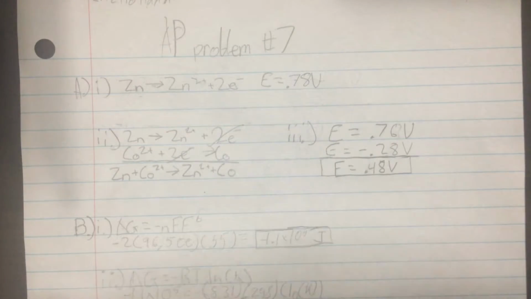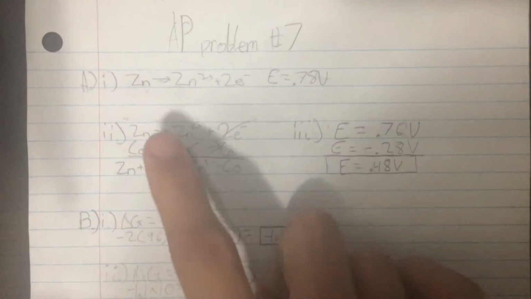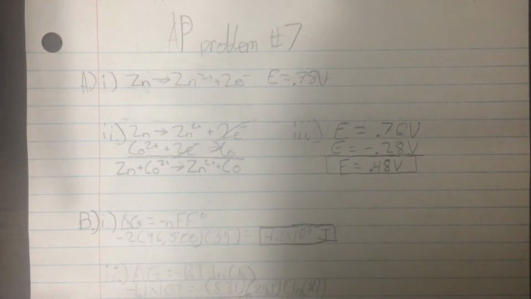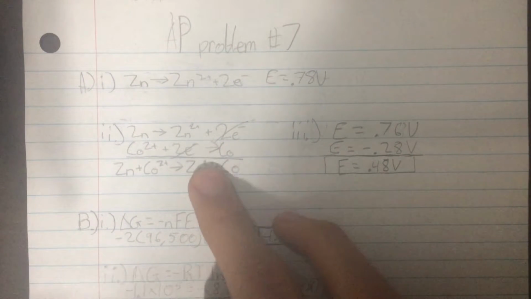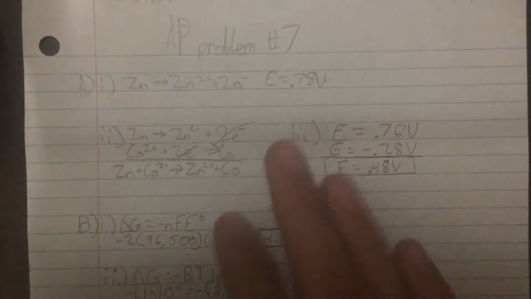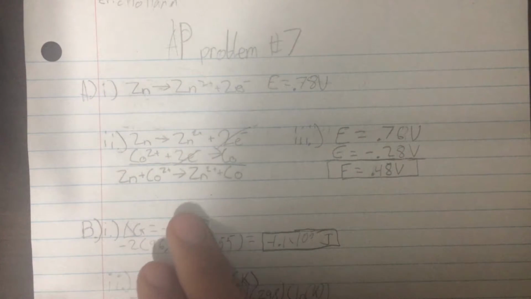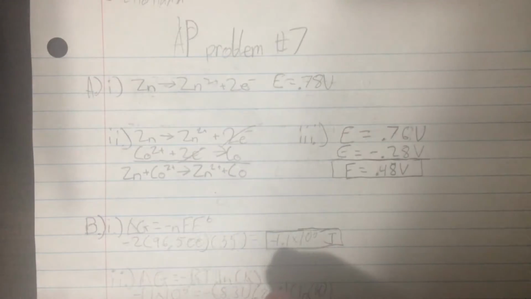And for part 2, it asks us to write a balanced net ionic equation for the overall reaction. So normally we would have this, but it'd be the other way around. So we had to flip it because it was on the wrong side. And we have cobalt plus 2 electrons turns into cobalt. And since we have our electrons on opposite sides, we can cancel those out. And it'll give us Zn plus Co plus 2 turns into Zn plus 2 plus Co.